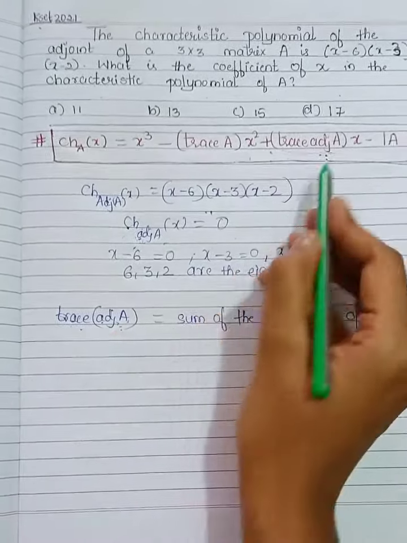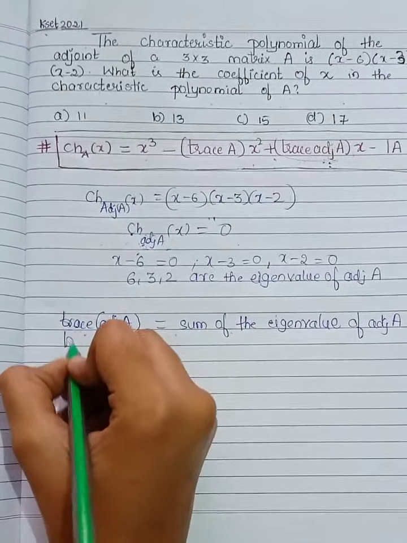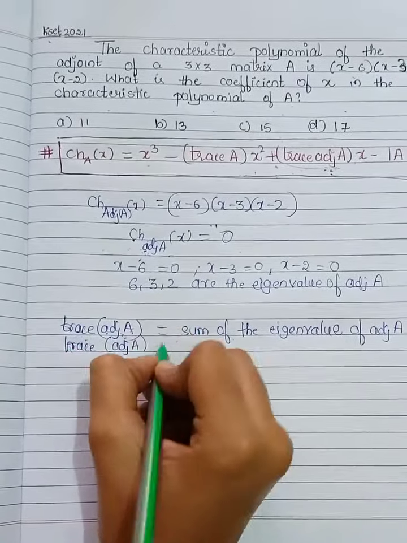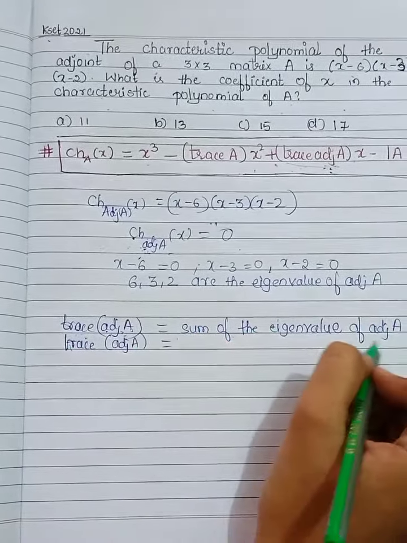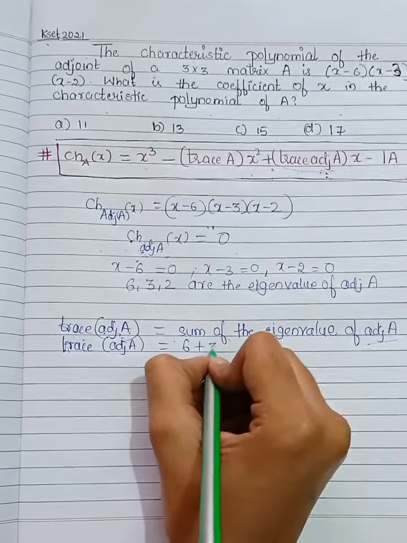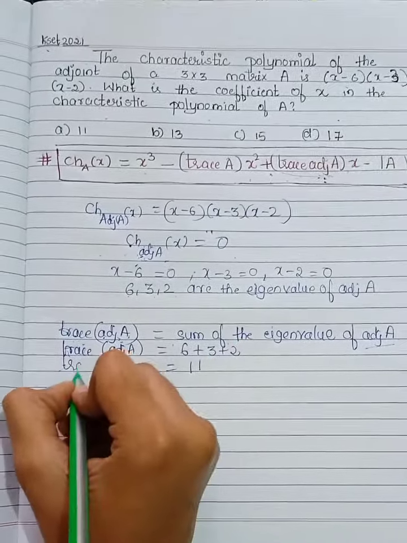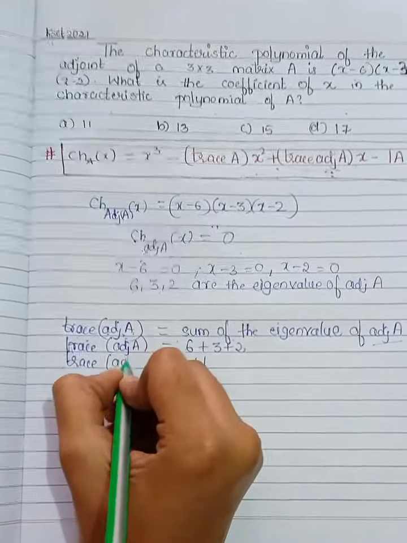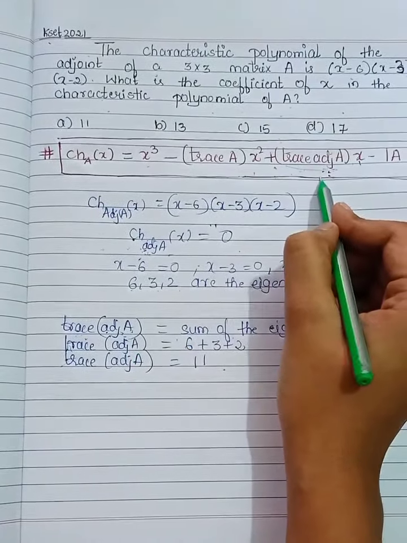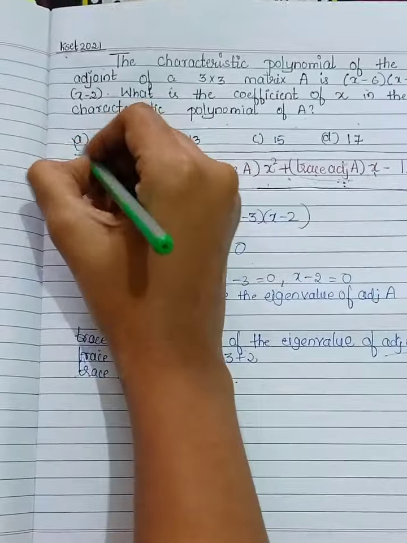So the coefficient of x is the trace of the adjoint of matrix A. What will be the trace of the adjoint of the matrix? The sum of the eigenvalues. What are the eigenvalues of the adjoint of A? 6, 3, 2. So the sum is 6 plus 3 plus 2, that will be 11. What is the value of the trace of adjoint of A? That is 11. So the coefficient of x is the trace of adjoint of A, whose value is 11. So the answer will be 11.